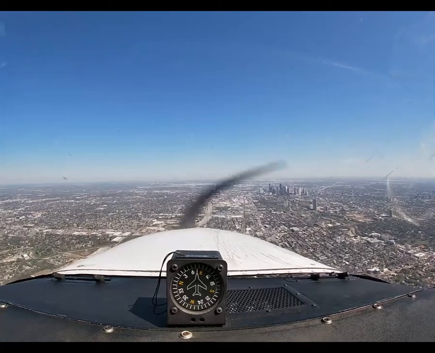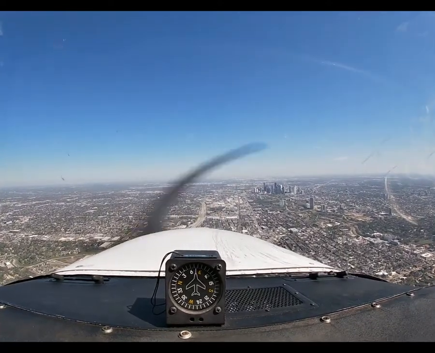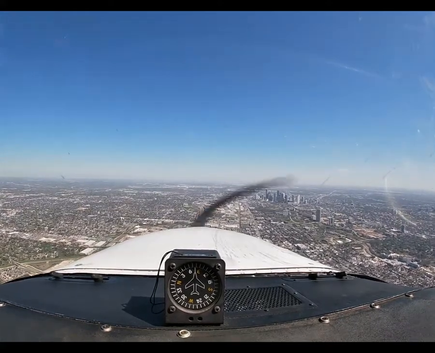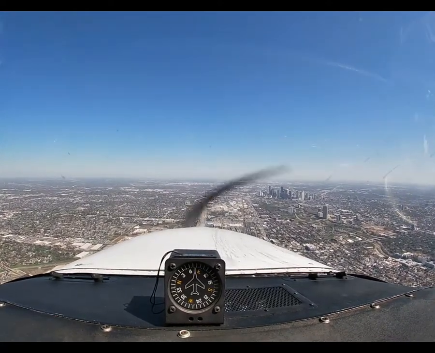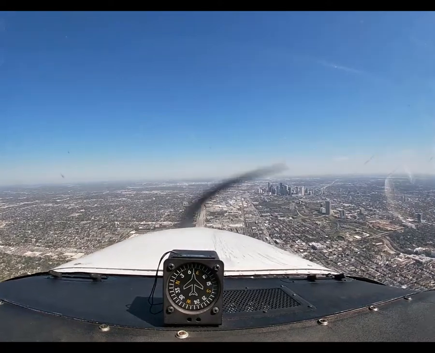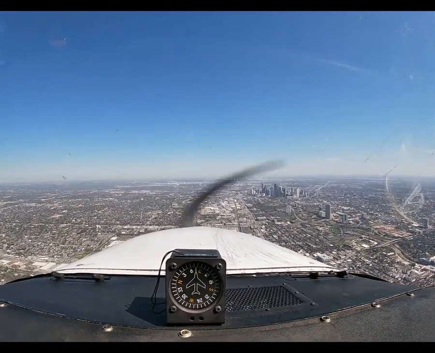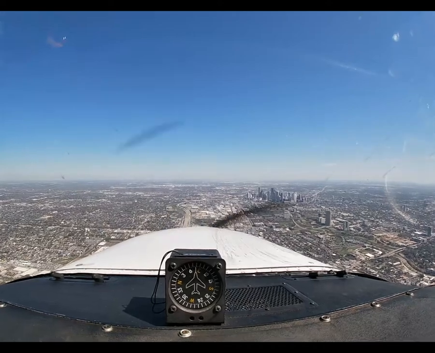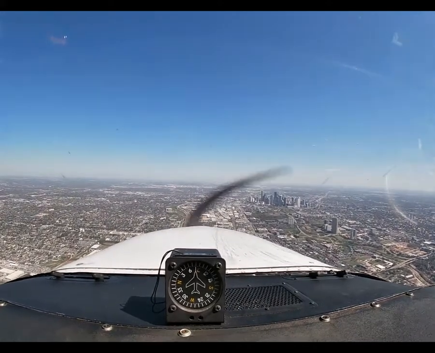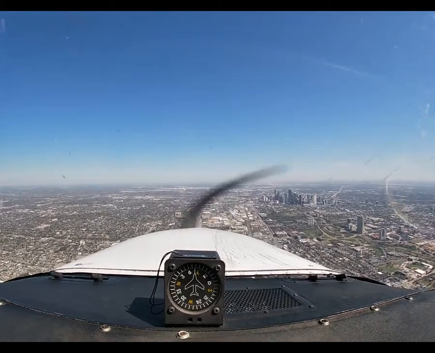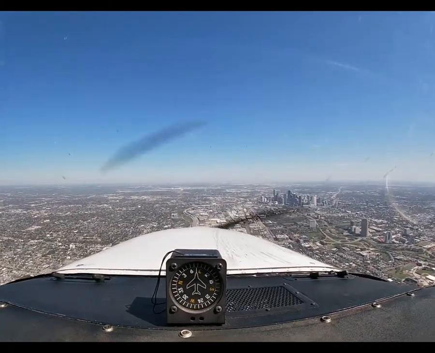We'll look for the traffic. Houston approach, 172 Charlie Yankee does not have the traffic. Charlie Yankee, roger, I'm showing a level at 800 feet, should pass beneath. Roger, Charlie.